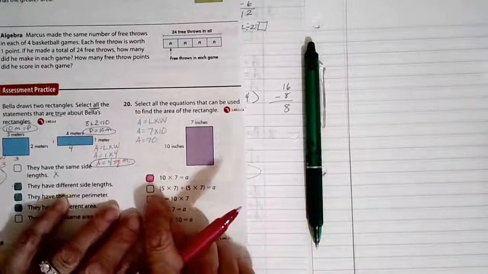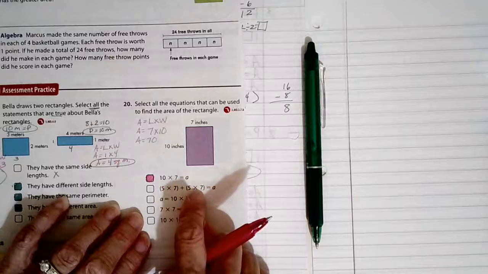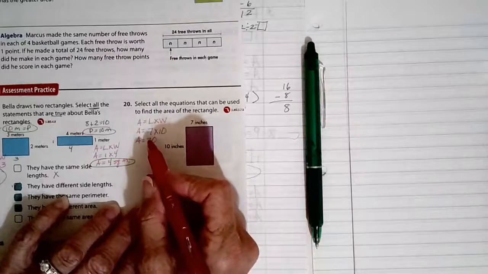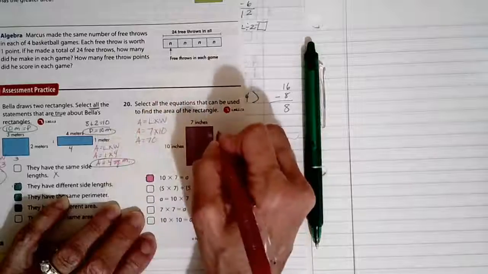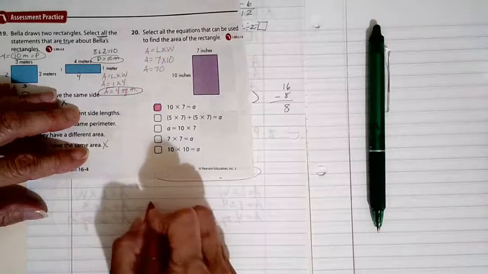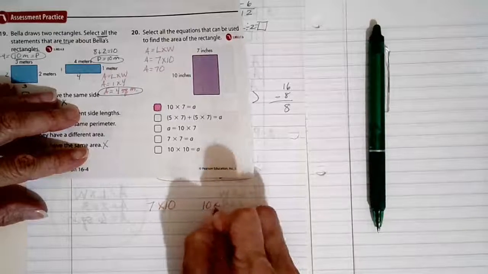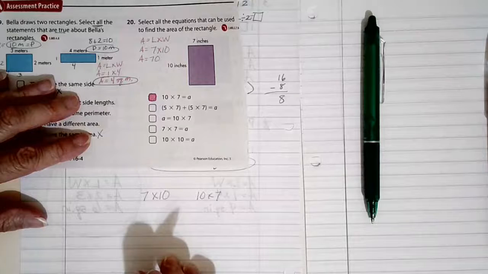Now the next one says I could do 5 times 7 plus 5 times 7 equals A. Well, let me see. Could I break that down and do 5 times 7? Let's see. I'm going to use another piece of paper right here so you'll be able to see it a little better. If my original equation is 7 times 10 or 10 times 7, right? Could I use the distributive property to split that 10?